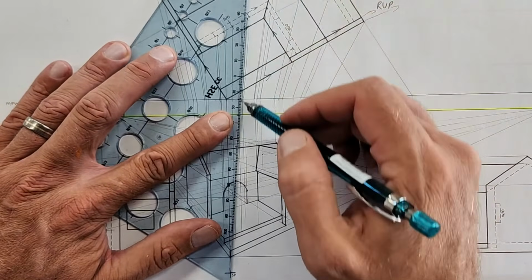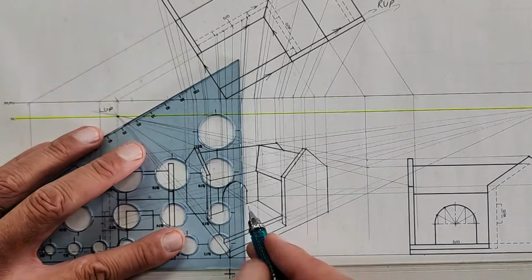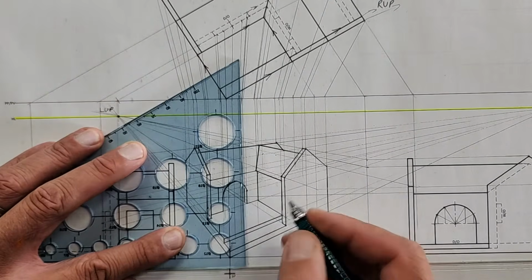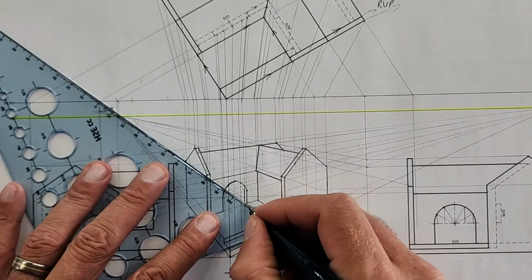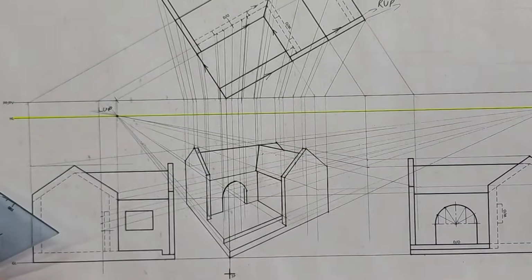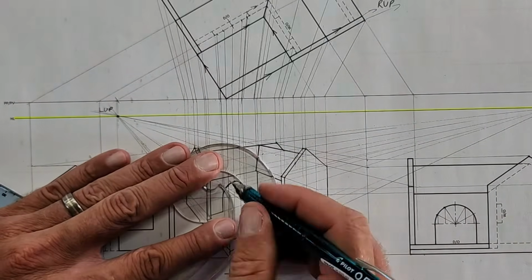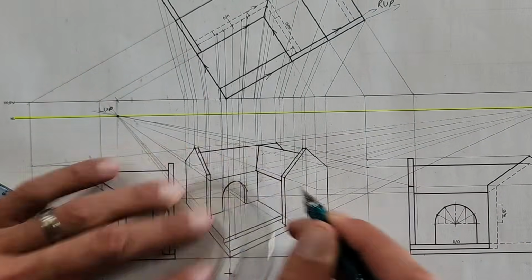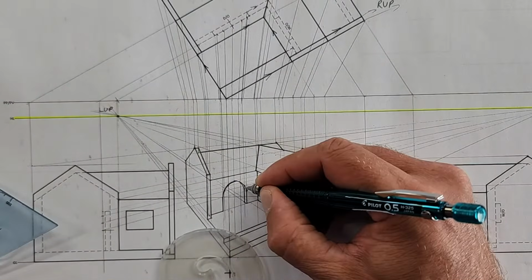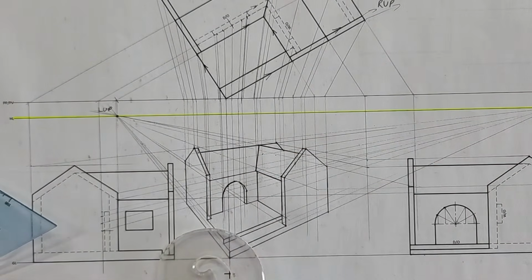So I'm not changing steps here. I'm just drawing with confidence and using the same steps over and over. There's most likely going to be a little bit of an arc there. I'm just hacking it now for the sake of time. So you could have still determined that arc there on the inside.